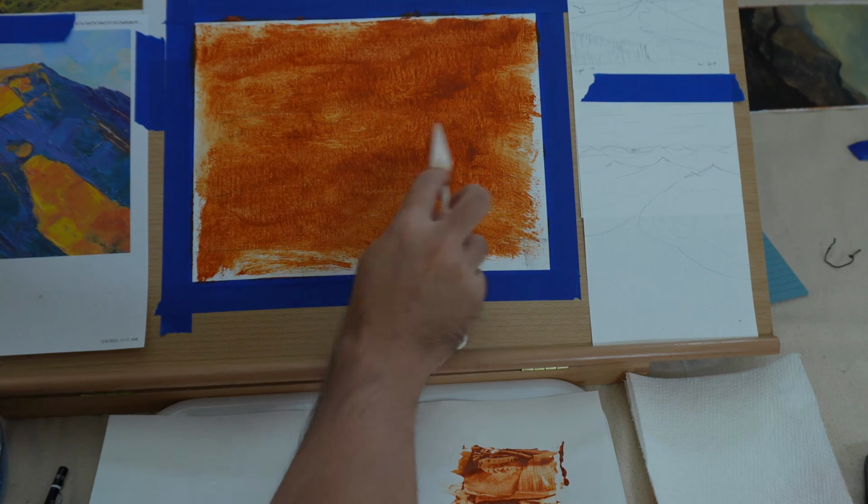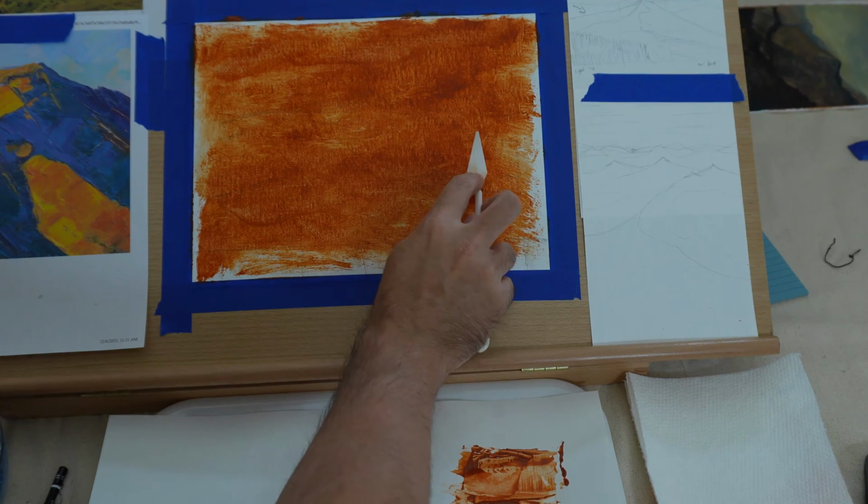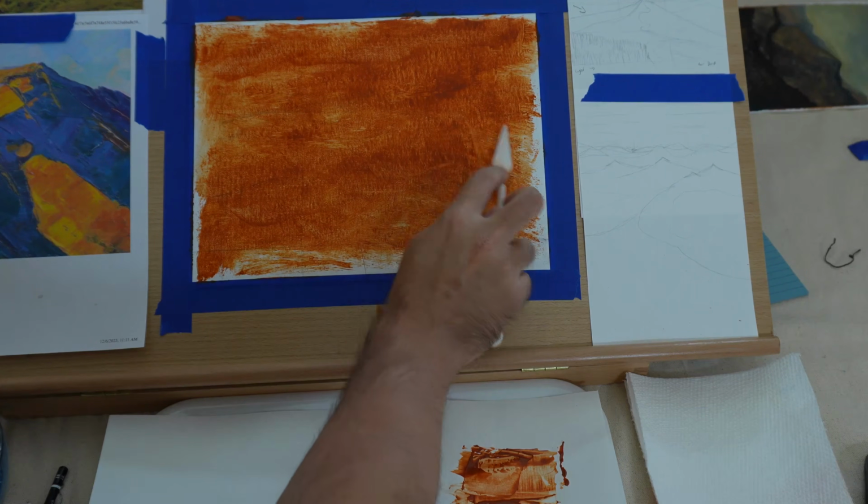Really very gentle pressure, trying to barely touch the canvas.